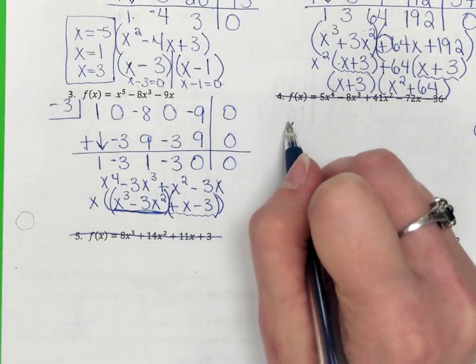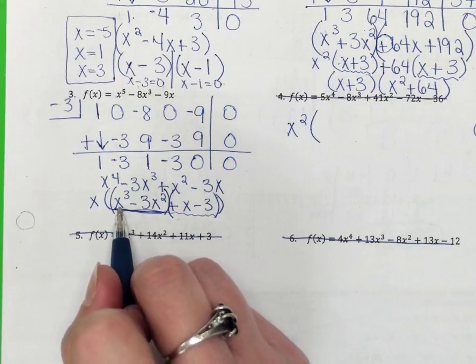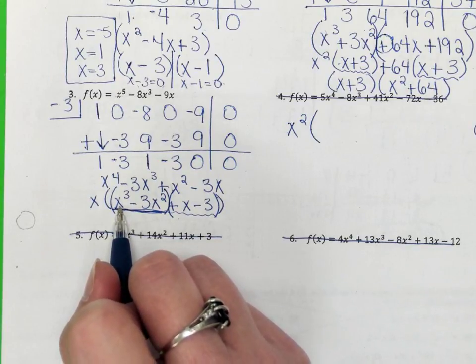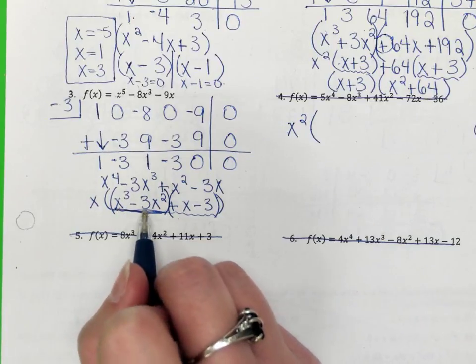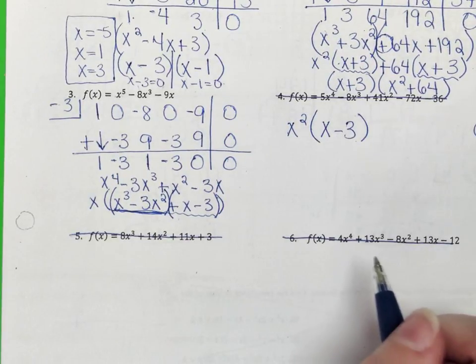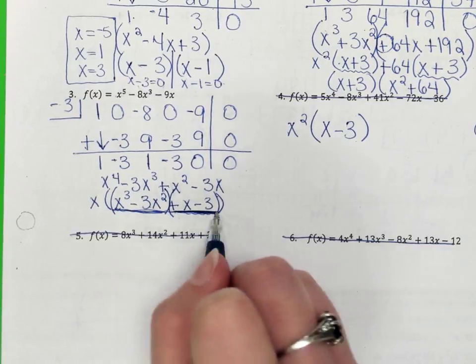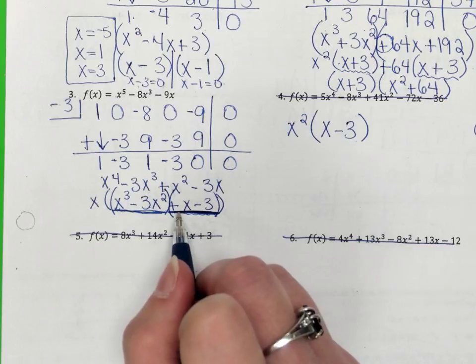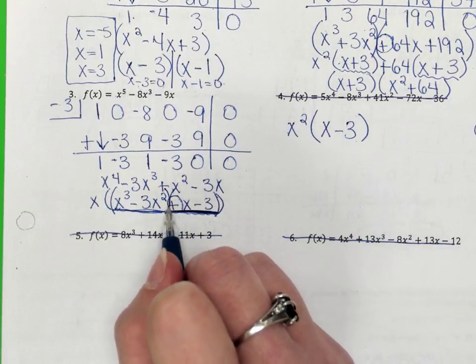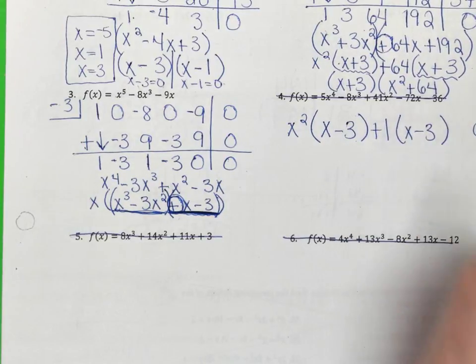X squared. Okay, I'm going to go over here so I have room. If I take out an x squared, what do I have left? X, and then minus 3. There you go. All right, what about the back two? What do the back two have in common? They always have a 1 in common. If they don't have anything, it's a 1. Positive 1. Which leaves me with just x minus 3.